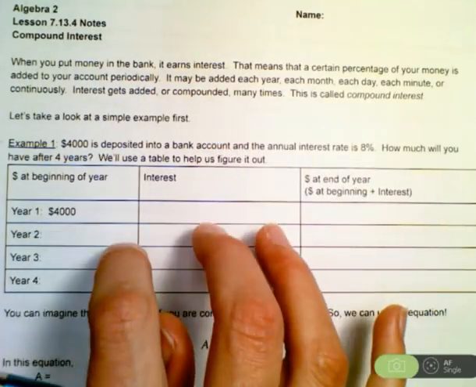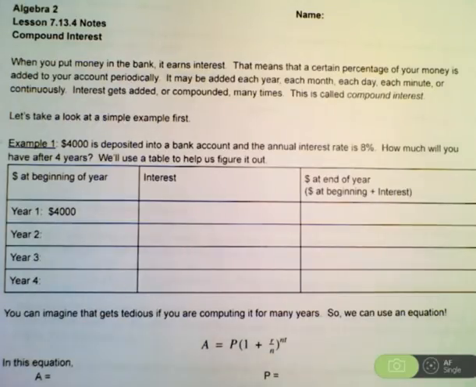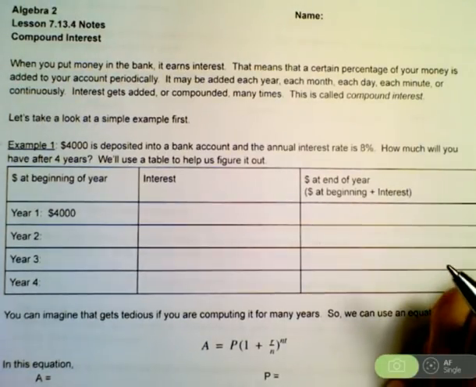Hopefully you got this worksheet in class and you'll be able to just fill it out and annotate it as we go. That was the idea. All of the things that we're going to be looking at today have to do with compound interest, which generally has to do with money.